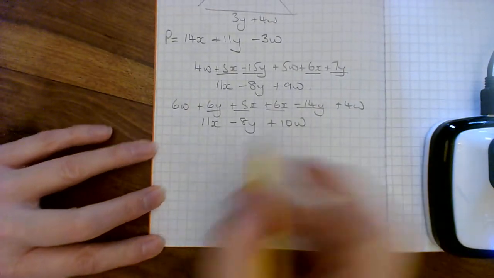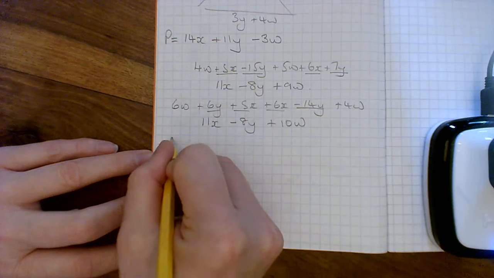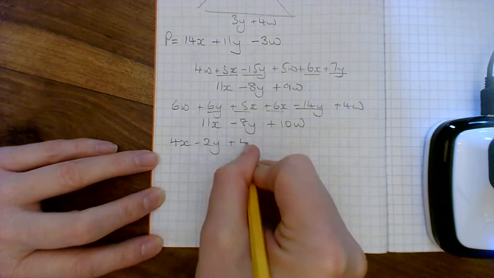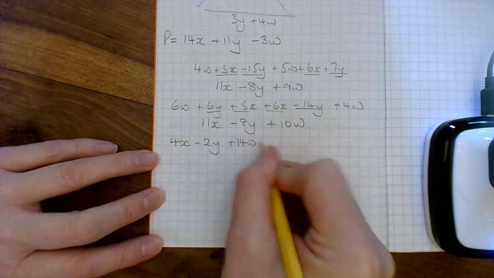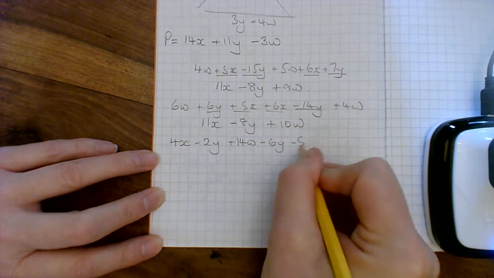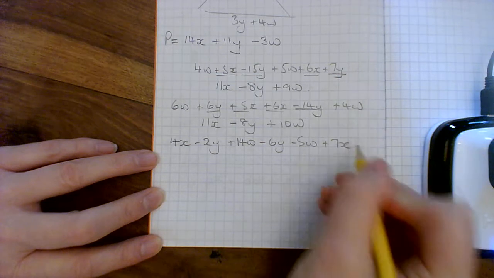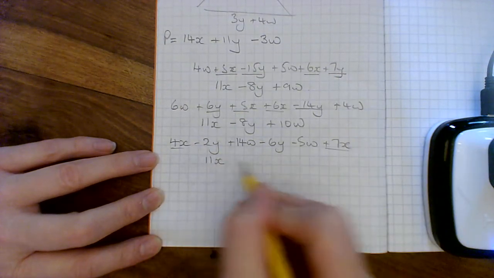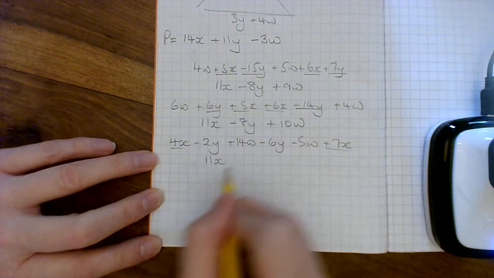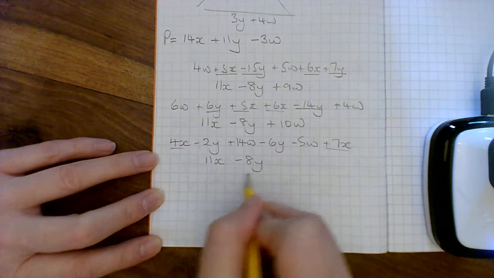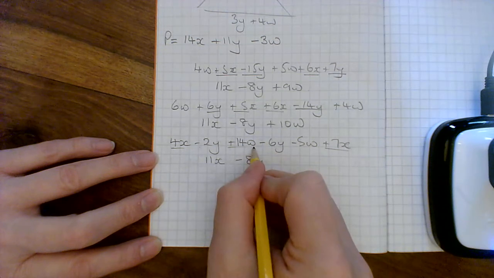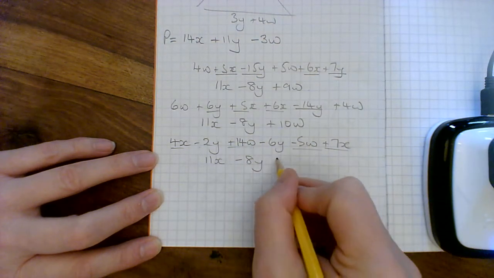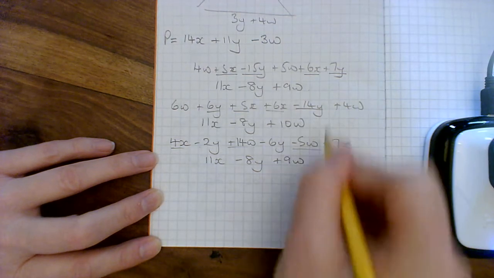The next one I've got is 4x minus 2y plus 14w minus 6y minus 5w plus 7x. Right, let's look at the x's. So I've got 4x's and 7x's is 11. I've got minus 2y's, minus 6y's, that's minus 8y's. So that's good so far. And then I've got 14w, take away 5w is 14 take away 5 is plus 9w's. So these two are now the same.